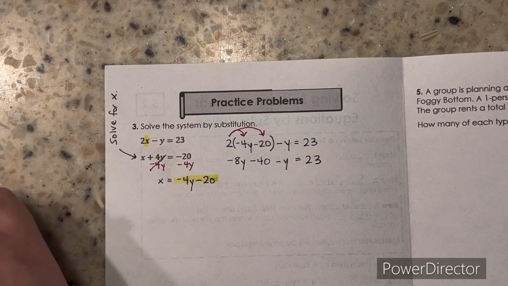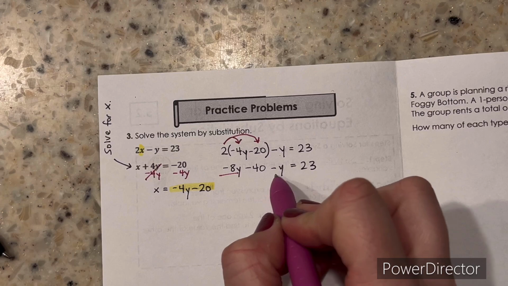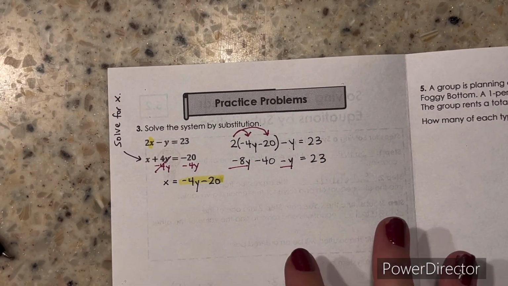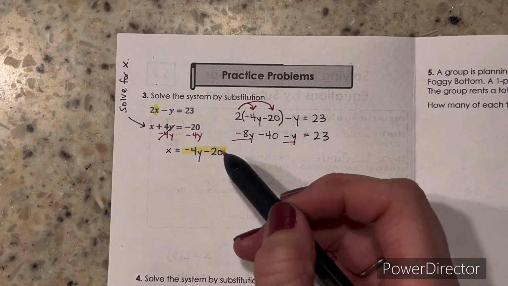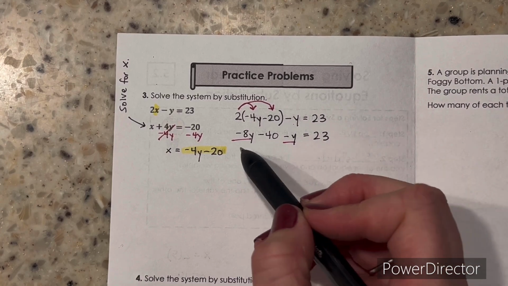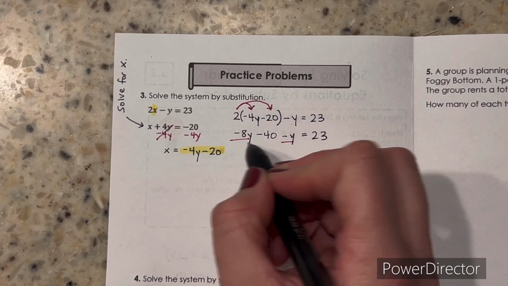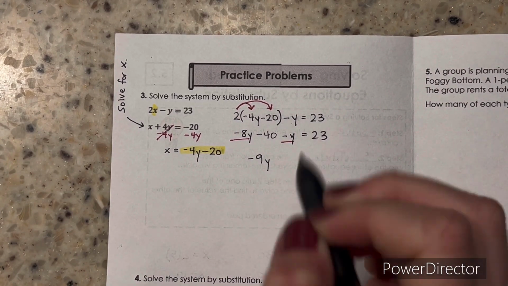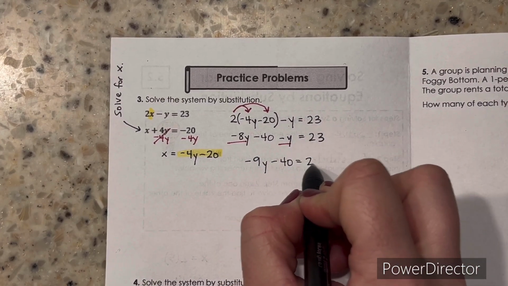Now, this is typically where I lose a couple of kids. These two things right here, this negative 8y and this negative y, they are on the same side of the equal sign, which means you are just going to combine like terms. That means you're either going to add or subtract depending on what the sign is in between them. So when I do this, I underline them, and then I just read them. So we have negative 8y minus y. This is a 1, so negative 8 and negative 1 make negative 9. Then I drop down the rest that I didn't use. Minus 40 equals 23.